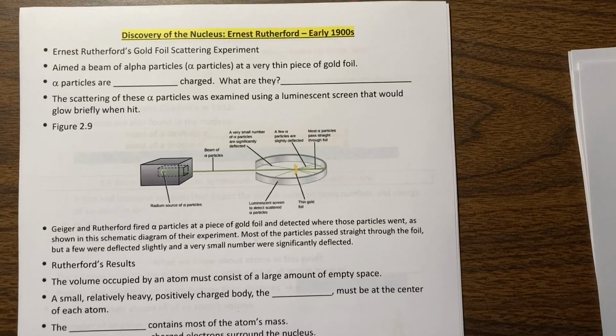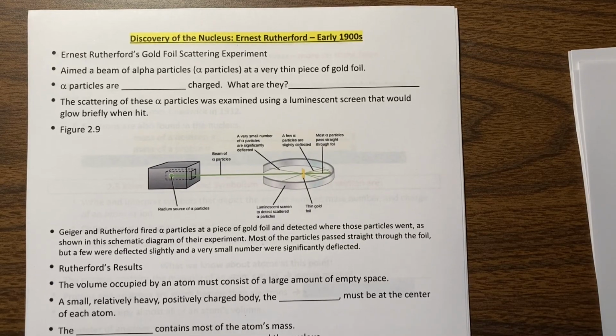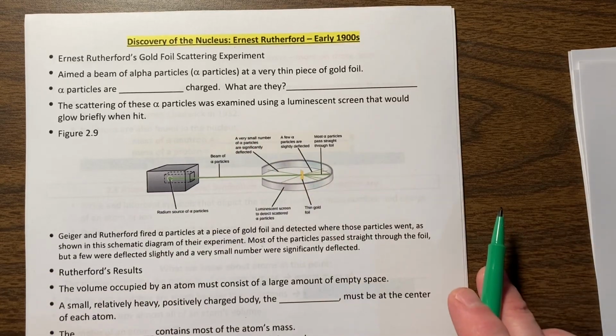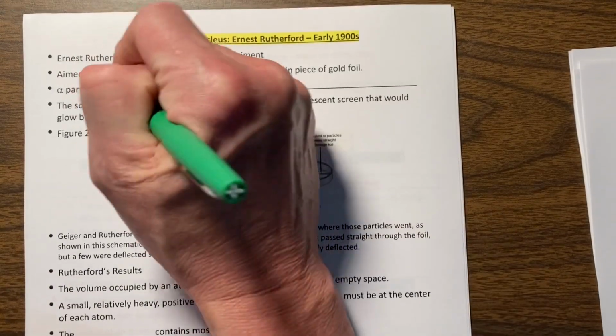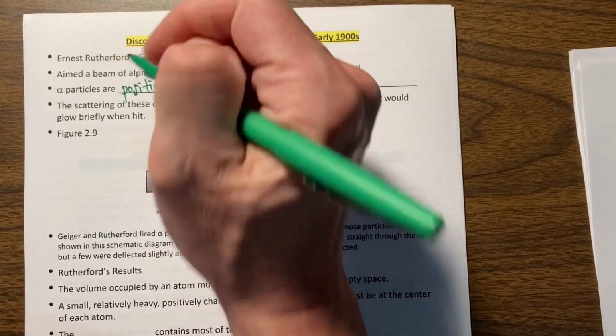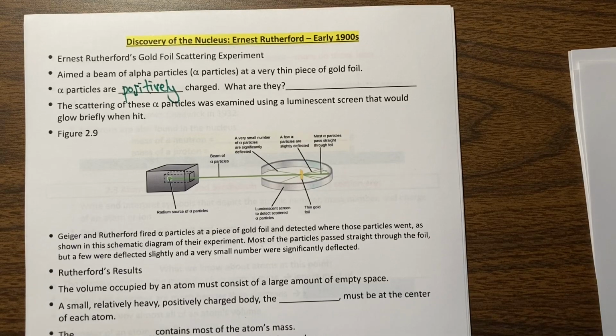And then came along a guy named Ernest Rutherford about the same time, who did probably the most important experiment of all. He performed what's called the gold foil scattering experiment. What he did, along with some of his grad students, was take a beam of alpha particles. Now, an alpha particle is just a positively charged particle, and it's one of the 3 fundamental radioactive particles.